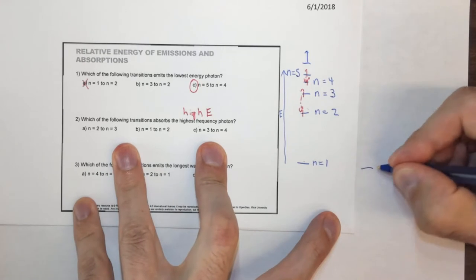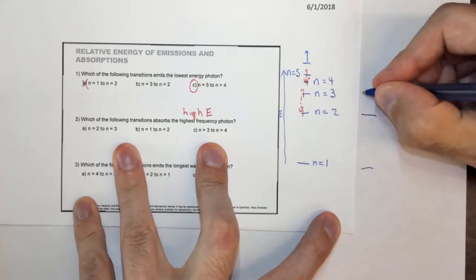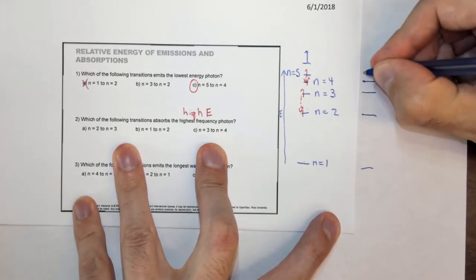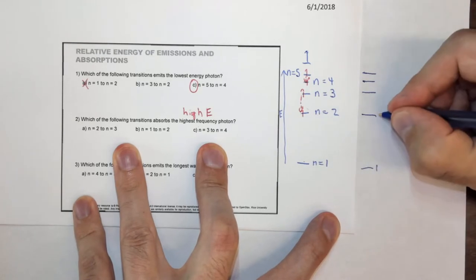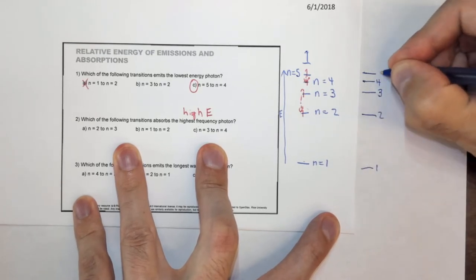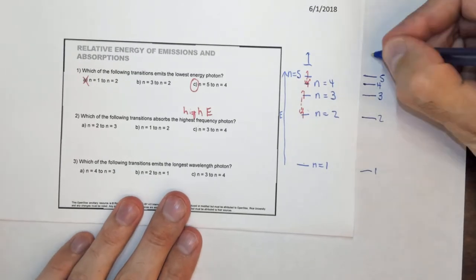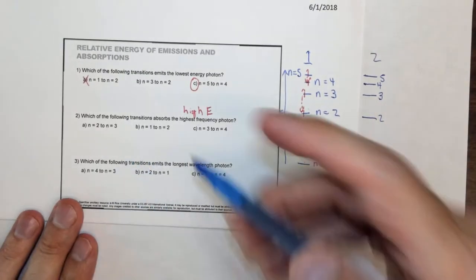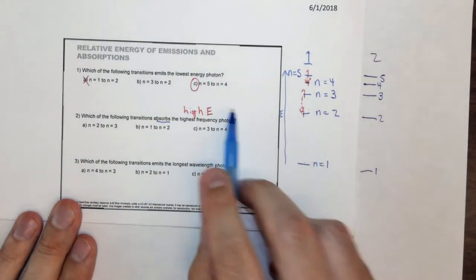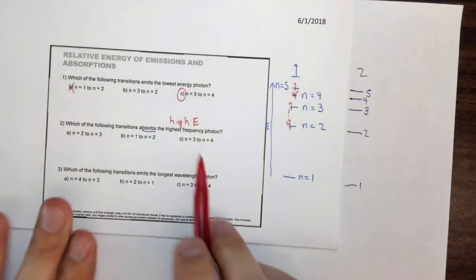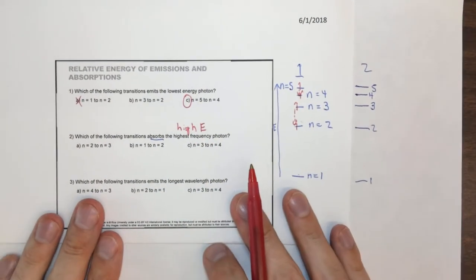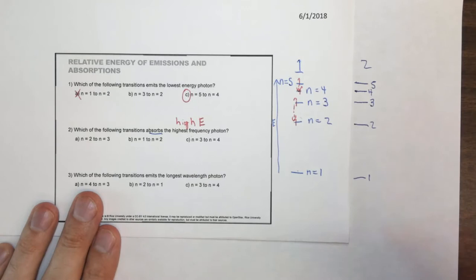So we have 1, 2, 3, 4, 5. I'm not going to write n every time. So this is now for question 2. So we want an absorption of a high energy photon, and we translated high frequency to high energy just so it's consistent and we don't essentially have to learn this a bunch of times.